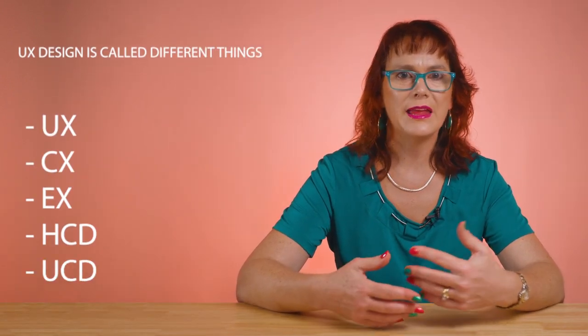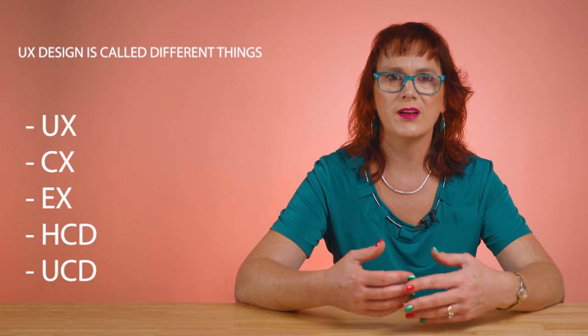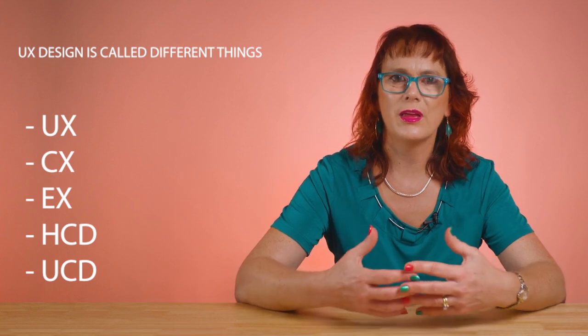And it's called all different things depending on what you're designing. It could be UX design, CX design, EX, HCD, human-centered design. It's all pretty much the same thing. But it's a little bit different to UI design, which is more about designing the interface.